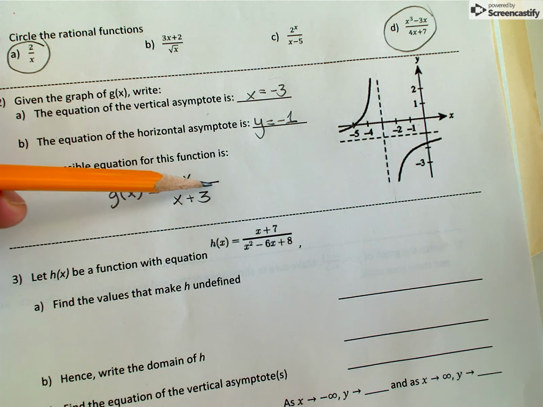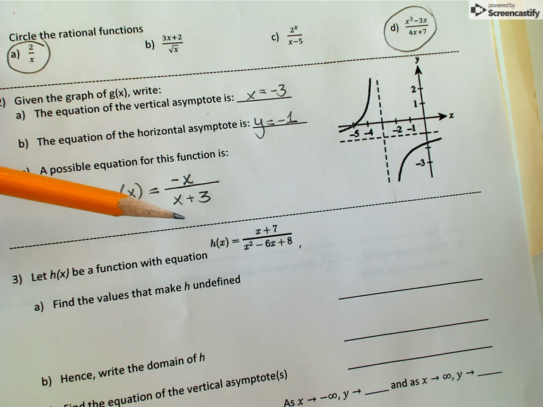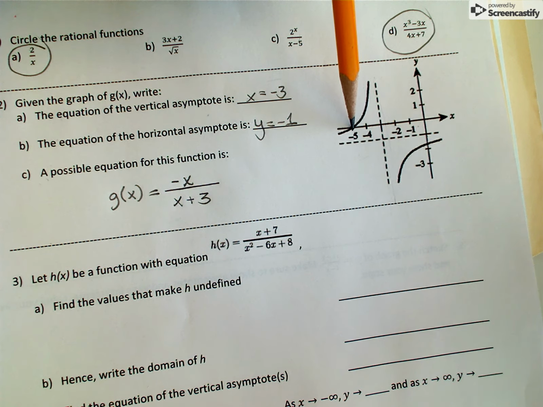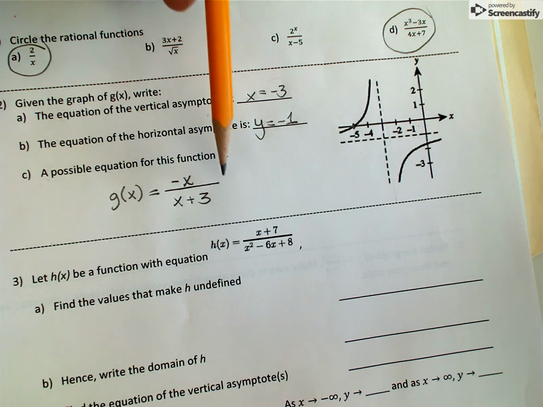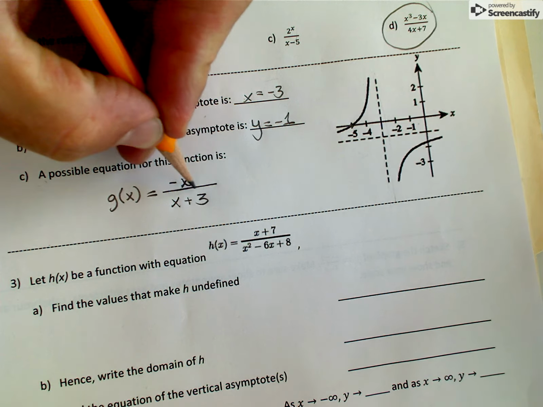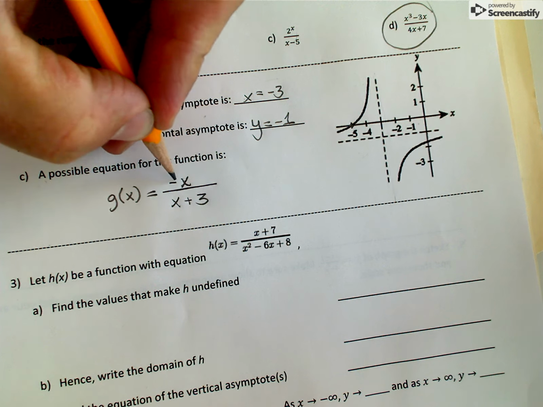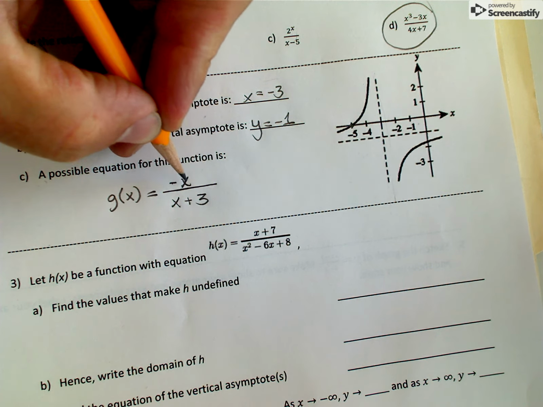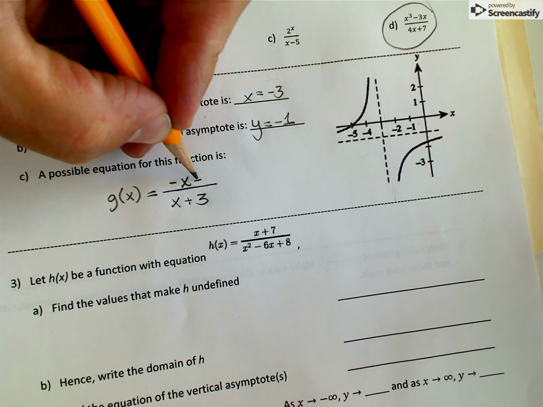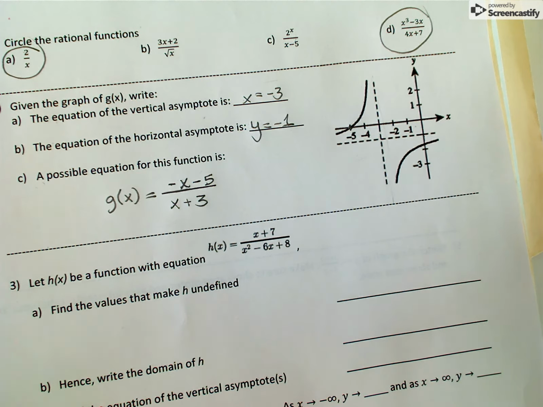Imagine on the top, I can add or subtract a small number here, and it wouldn't affect my end behavior, and it wouldn't affect the undefined values either. So maybe you're already thinking about it, but if I want this function to equal 0 when x is equal to -5, I need the top of this thing to equal 0 when x is -5. Well, when x is -5, this becomes +5. Negative x would be +5. So I just need to subtract 5 from that piece on top.